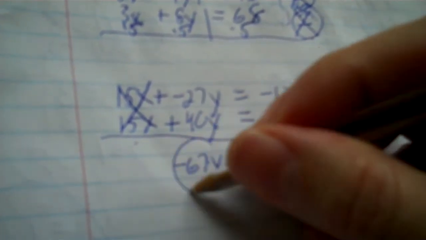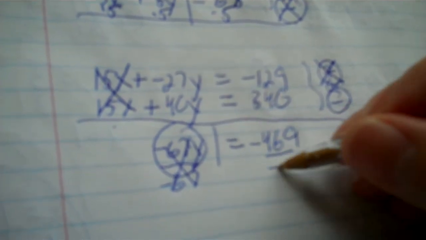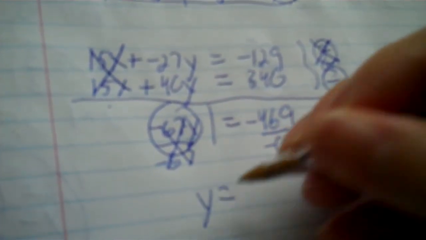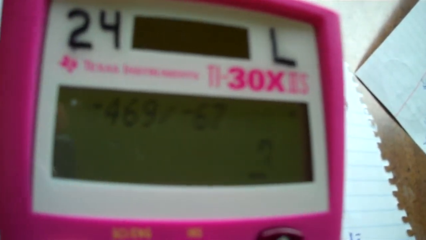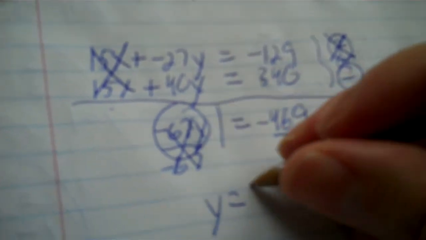Now go over here and you take your negative 129 minus 340. Negative 469. Now you just dot and circle and you go straight to dividing. Probably need a calculator for that. Negative 469 divided by negative 67, it's 7. Okay. So the y is 7.